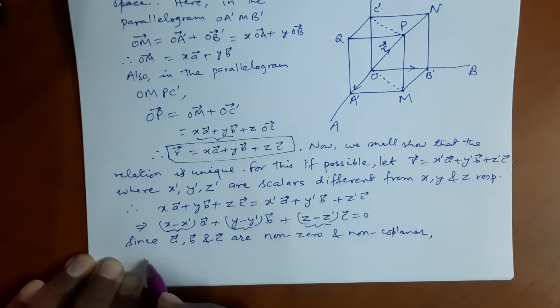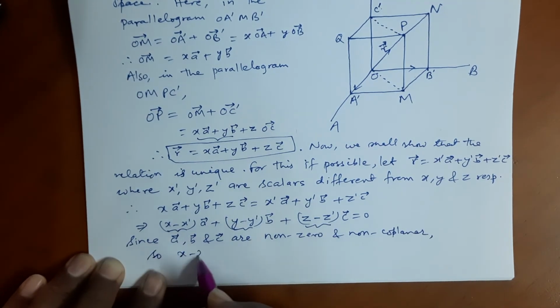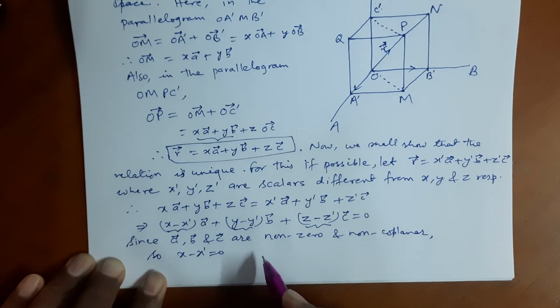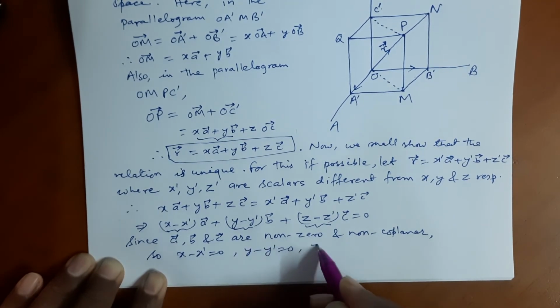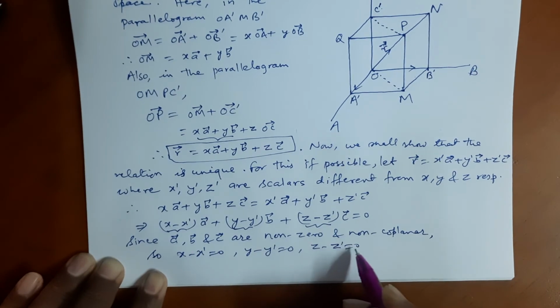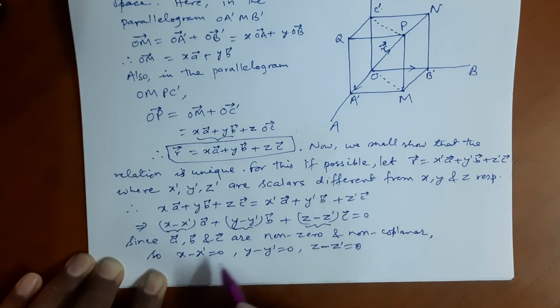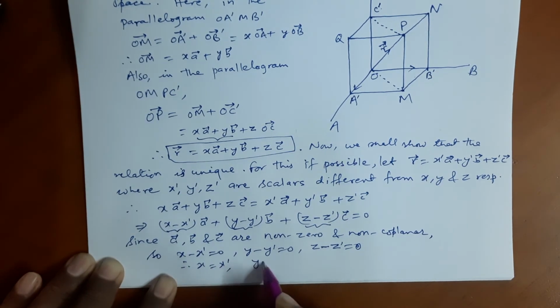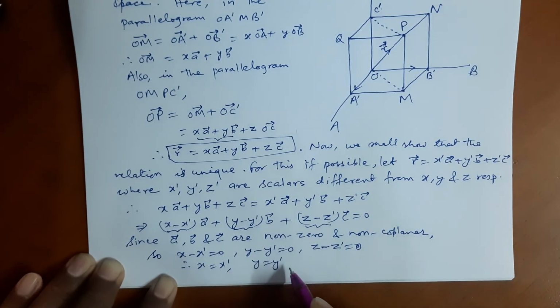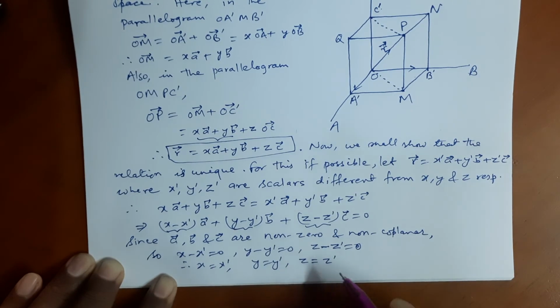So x minus x dash equals 0, y minus y dash equals 0, z minus z dash equals 0, and therefore x equals x dash, y equals y dash, and z equals z dash.